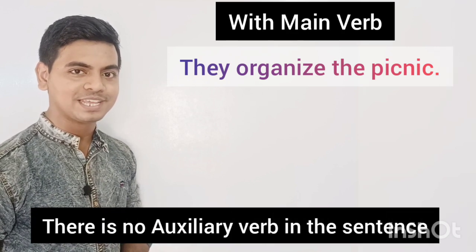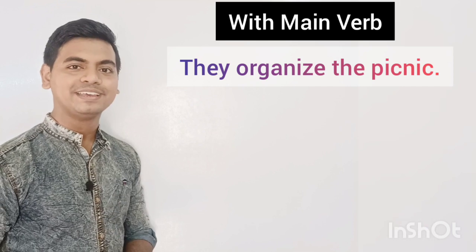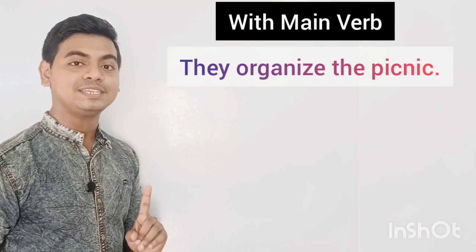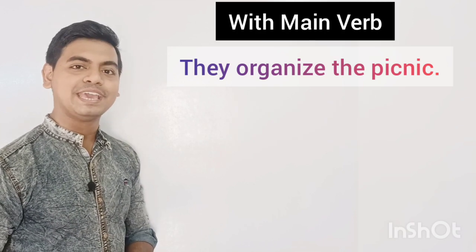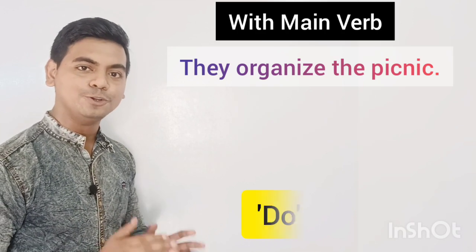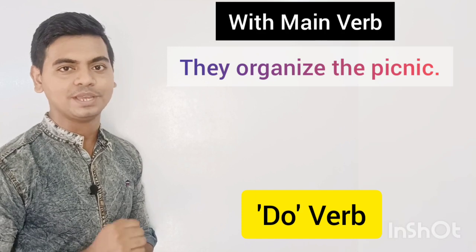Can you find any auxiliary verb? No, right? There is only one verb, that is organize, and it is a main verb. So in this case, we will have to take the help of the do verb to make it a question.